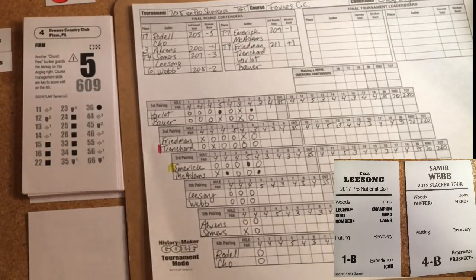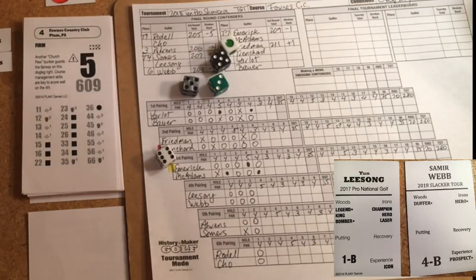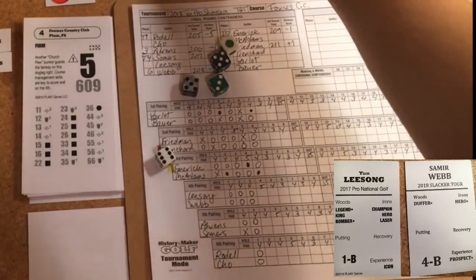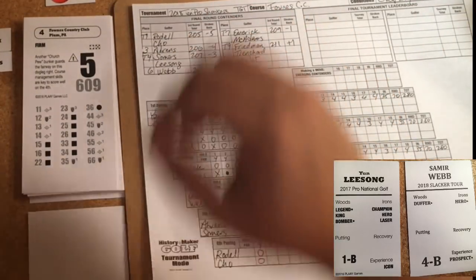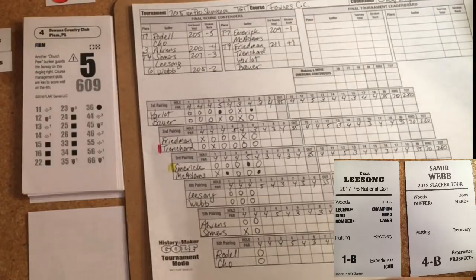And so Lee Song and Webb do not have blue chips, and it will be Yun Lee Song first. And he can attack the green with that, or he could just take a par and get a blue chip, and that's what he will do. So he'll remain at -3. And now Samir Webb.